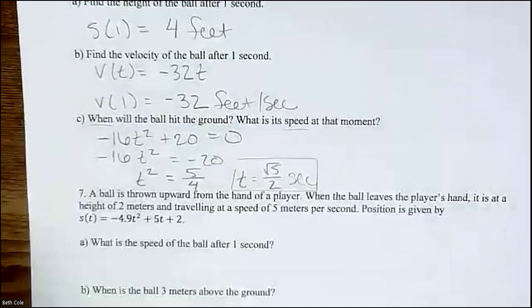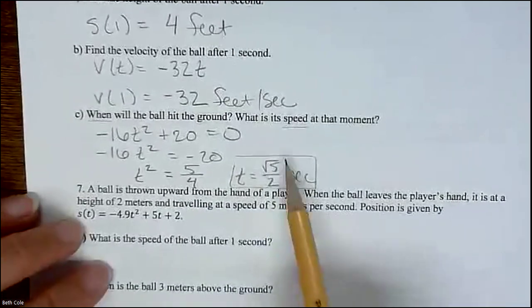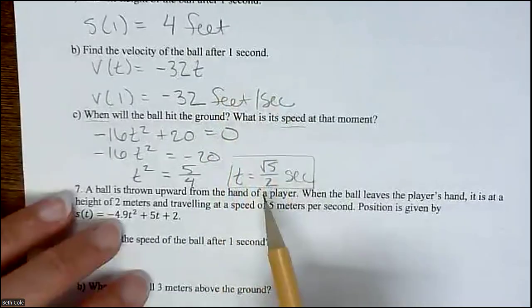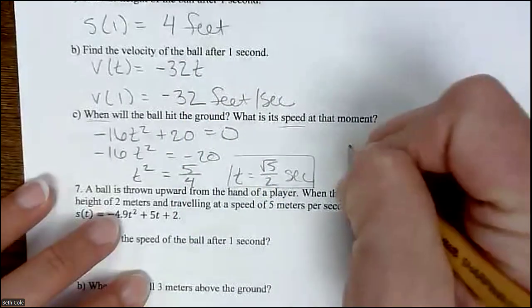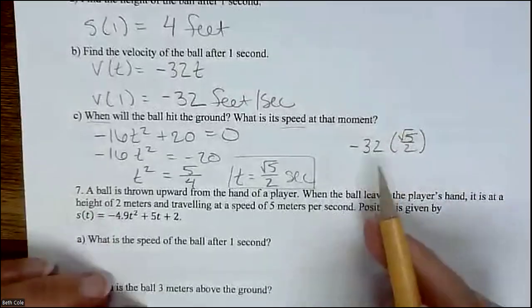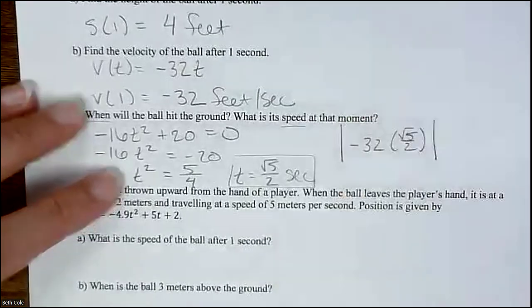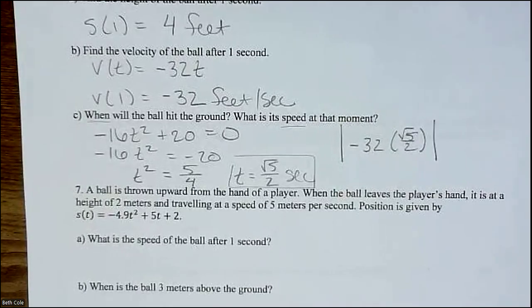Now speed is very slightly different from velocity. Velocity is directional. It can be positive or negative. Speed is always what? Positive. So what you're going to do is plug this into velocity, but whatever you get, just absolute value it. Just make it positive. So if you plug square root of 5 over 2 into your velocity, it's going to look like this. You just won't do the negative. Like, we're going to absolute value it, throw absolute values around it, you're just going to turn it positive because it said speed instead of velocity.